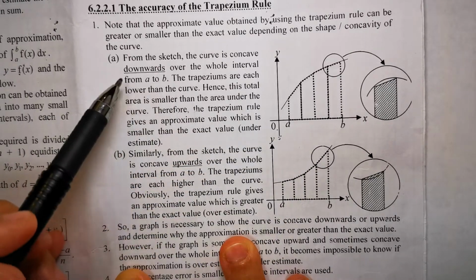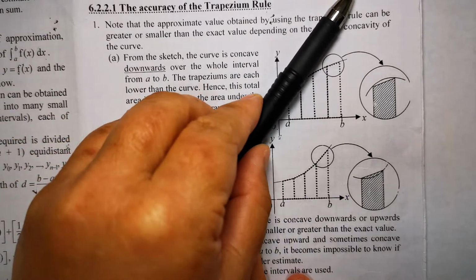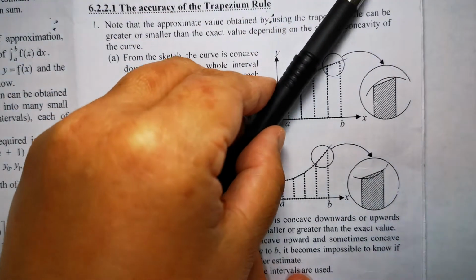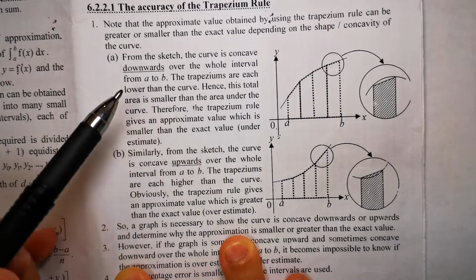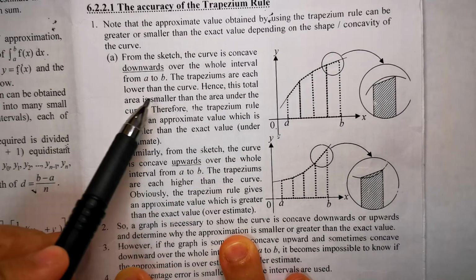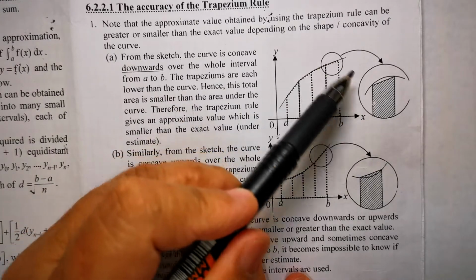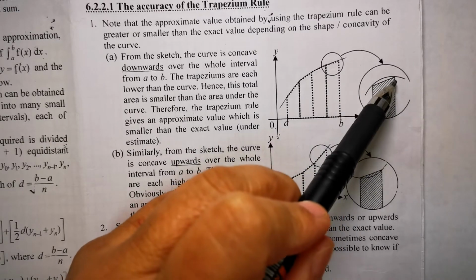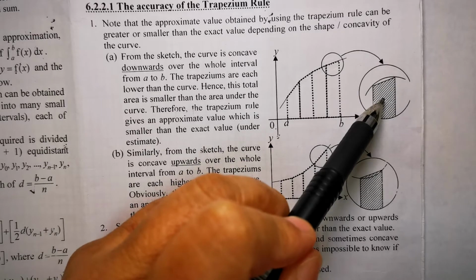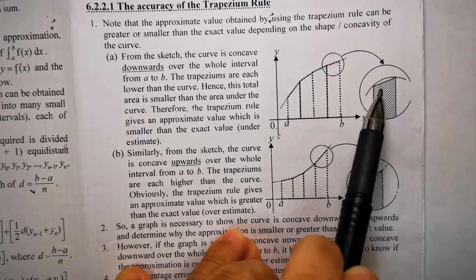Another way to determine concave downwards is that the tangent we draw on the curve will be above the curve. So this is concave downwards. If the curve is concave downwards, the trapeziums are each lower than the curve. Let's say I enlarge one of them. This is the curve, but the trapezium that we draw is like this. The trapezium drawn is lower than the curve.